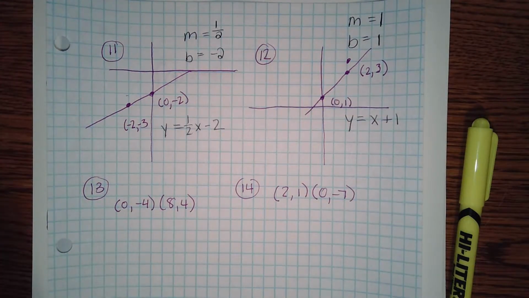Okay, so did you get a half for your slope and negative 2 for your y-intercept, giving you y equals 1/2 x minus 2? How about number 12? Did you get 2 over 2, which became 1? And then did you get 1 for your b, which means you have y equals x plus 1 as your equation? If you did, excellent job.